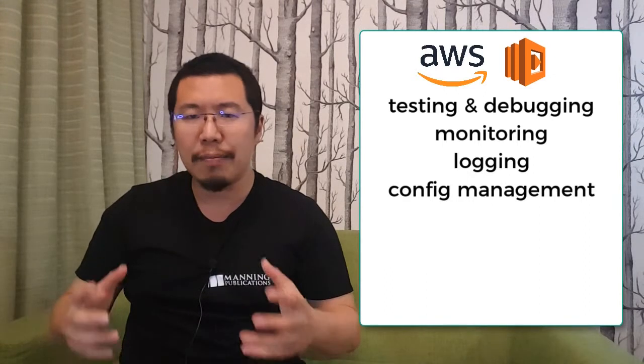Now, AWS Lambda has changed the way that we deploy and run software, but this new paradigm has also created new challenges to old problems. For example, how do you test a cloud-hosted function locally? And how do you monitor it? What about logging and config management? And how do you start migrating from existing architectures?